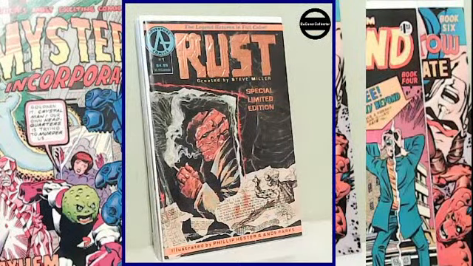And then this one here, I definitely have to have. Any Spawn fan should have this. It has the first advertisement for Spawn inside of it. This is Rust #1, but this is the special limited edition variant cover, I guess you could say, because the other cover didn't have that advertisement from what I understand.